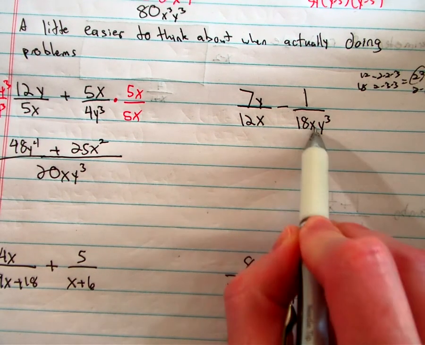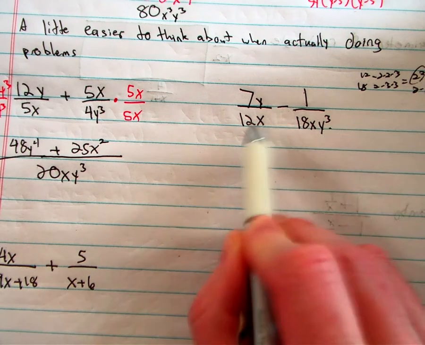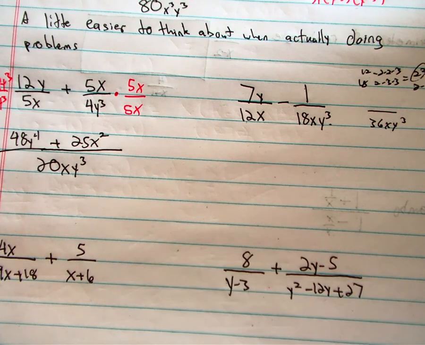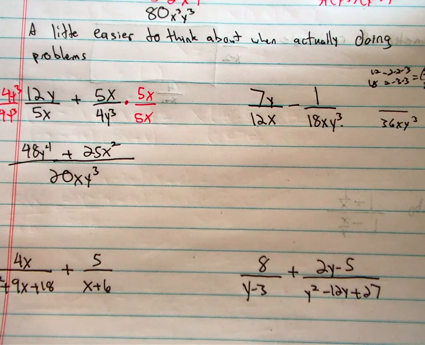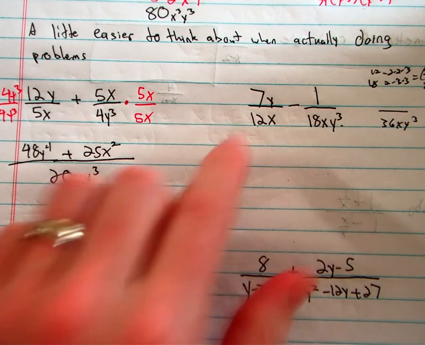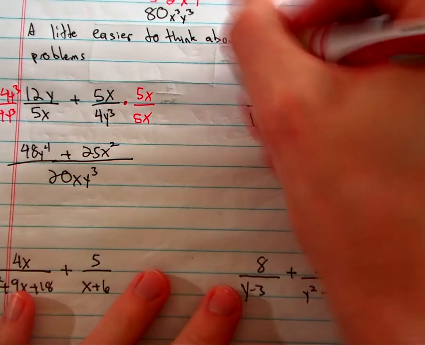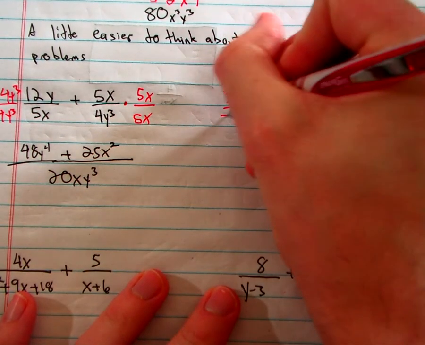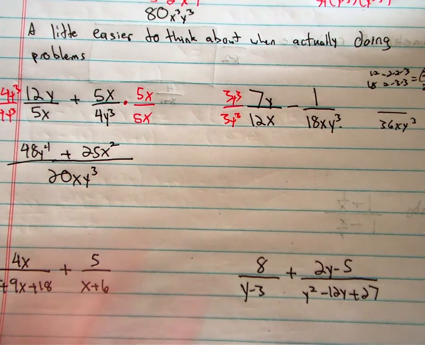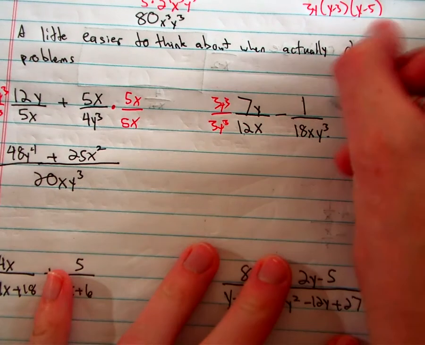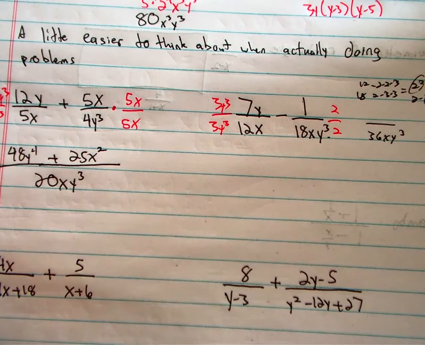They both have an x, so 36x, that's not a problem. Y to the third. So I'm looking to get 36x y to the third for the common denominator on the bottom. Now think about what each one needs. This one's going to need a times 3. It has the x, and it's going to need the y to the third. So 3y to the third, 3y to the third. This one just needs a 2 times 2 to get to 36. So times 2 times 2.